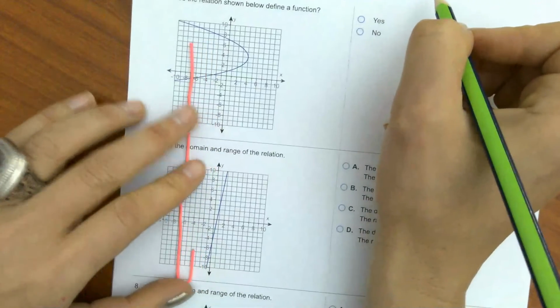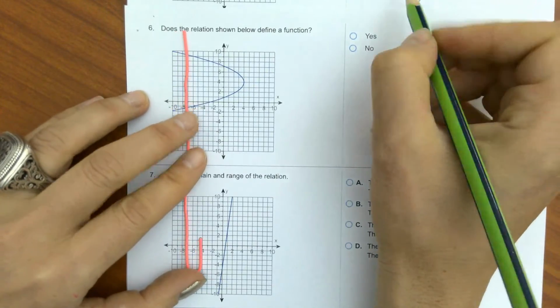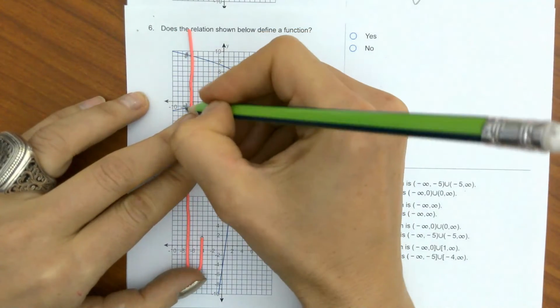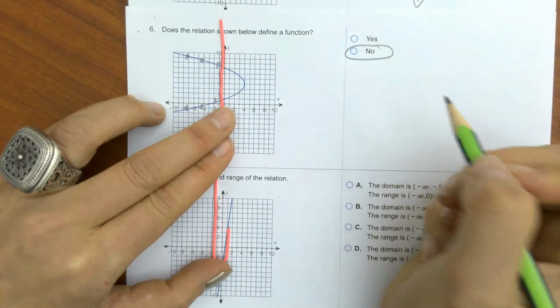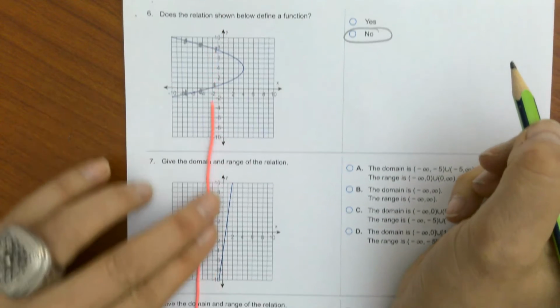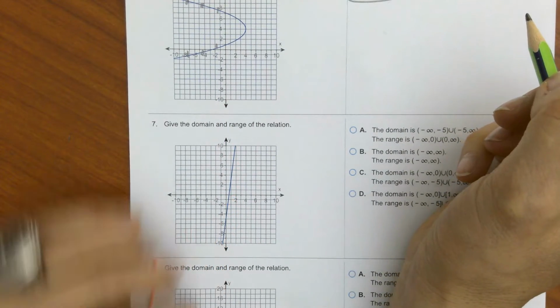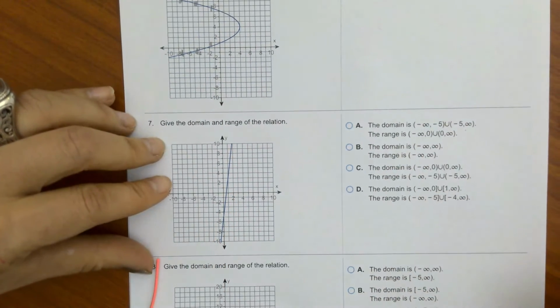Next one. Does it touch in only one place? No, it touches in more than one place. So this is not a function. Okay, next one. It says give the domain and range of the relation.